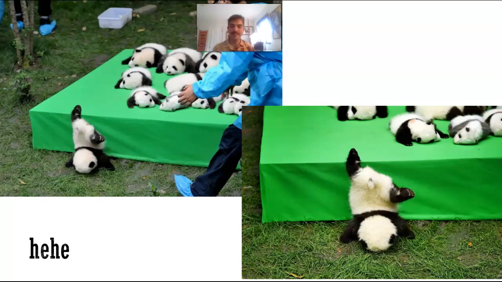And some pictures of baby pandas. My friend's a film producer at the National Zoo in Washington, D.C., and he gets to film baby pandas for a living. Can you believe that?